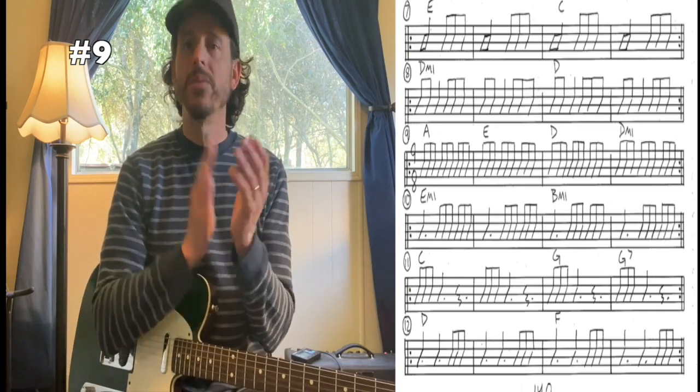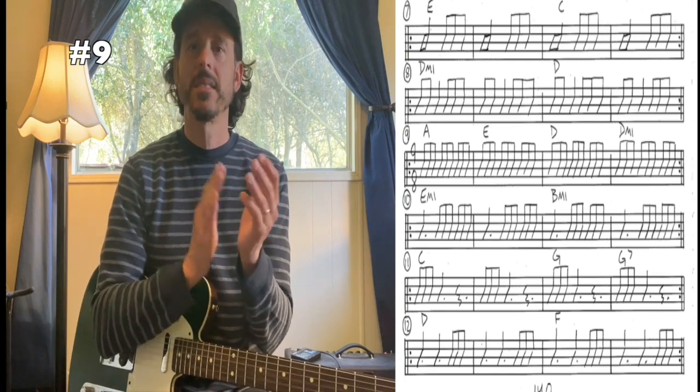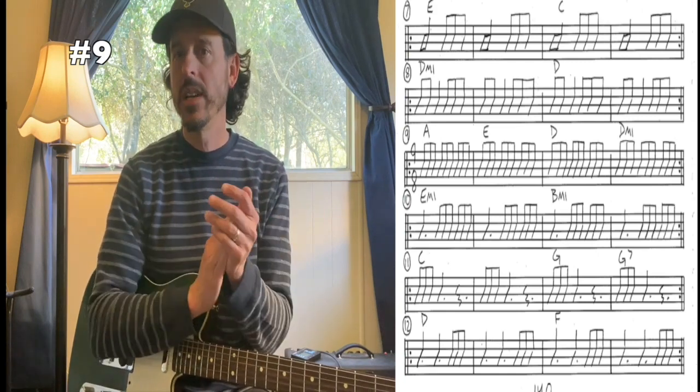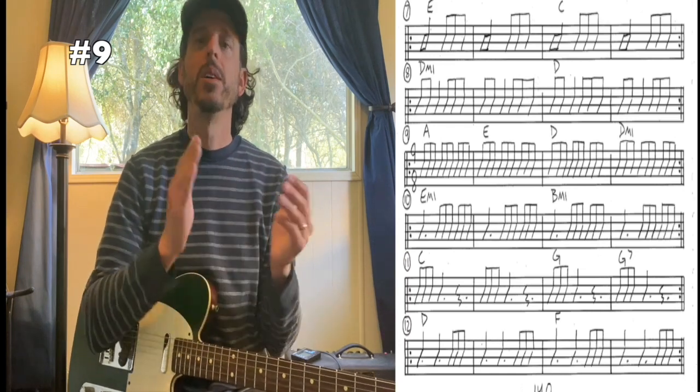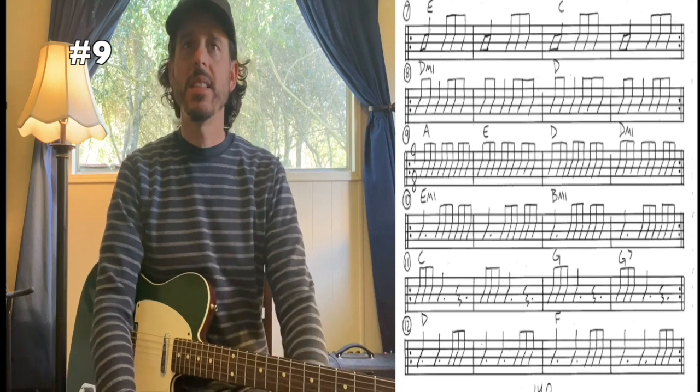1, 2, 3, 4, 5, 6, 7, 8, 9. And you can think of it like a 1, 2, 3, 1, 2, 3. That's going to be the pulse with 9 eighth notes in each bar.